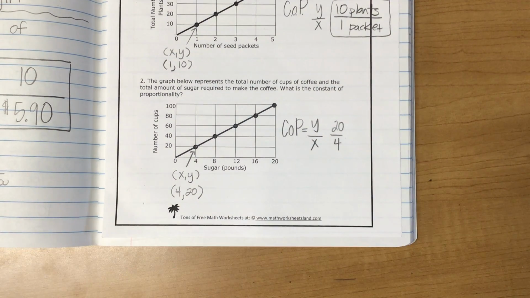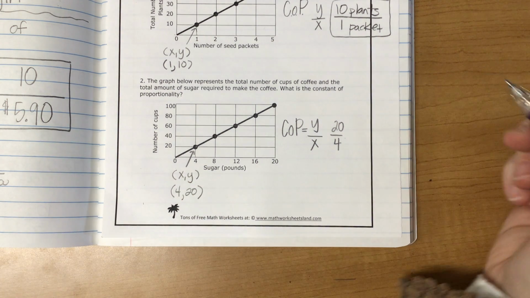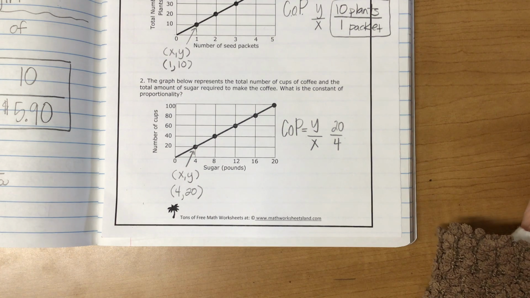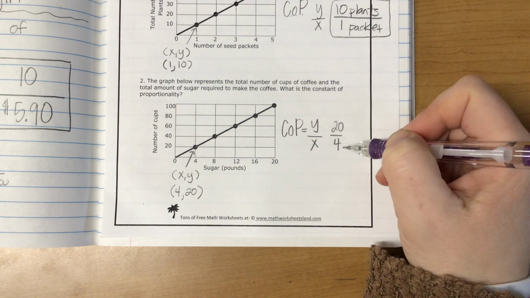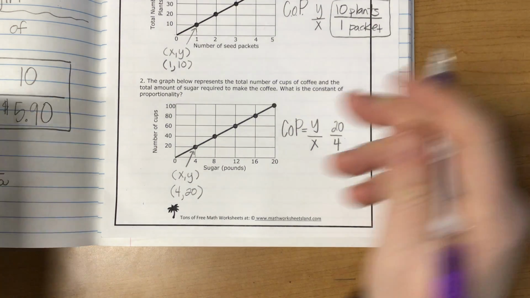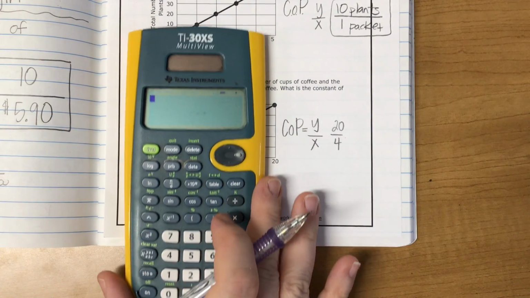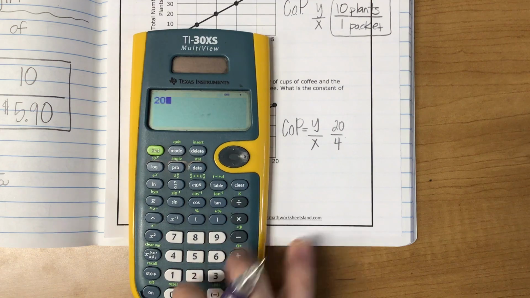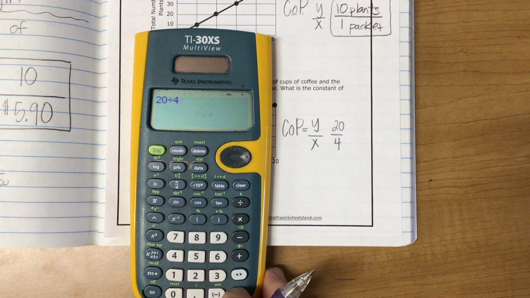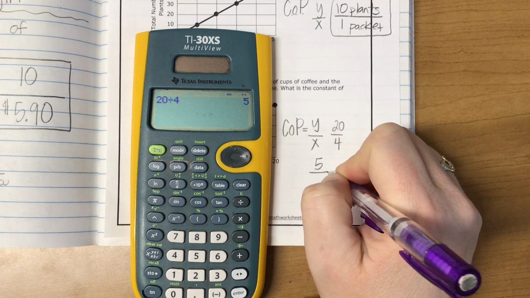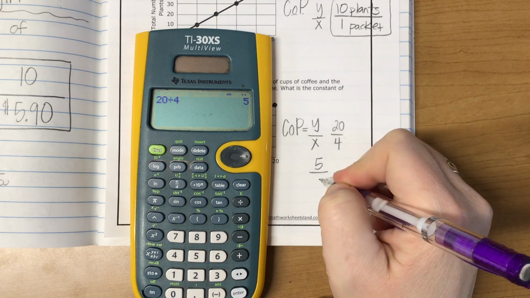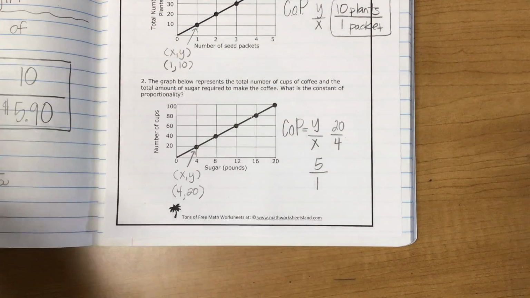Is that a unit rate? No, it is not. Can I make it a unit rate? Perfect. How do you make it a unit rate? Divide. Numerator divided by denominator. Grab that calculator. 20 divided by 4 is 5 over 1. Good. You have to have that 1.